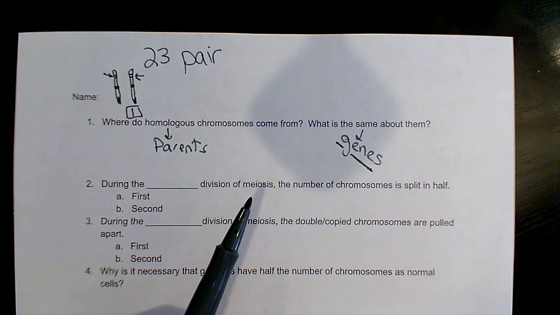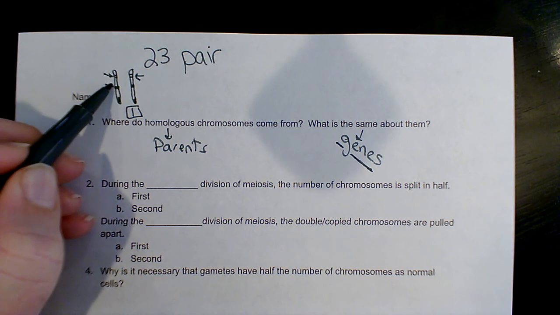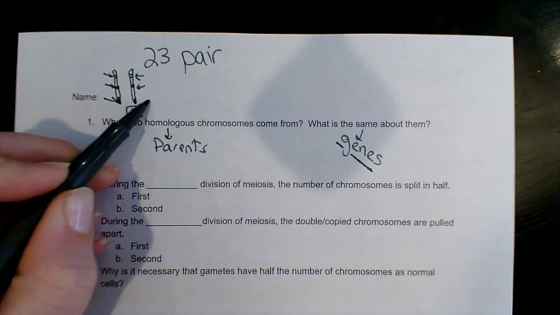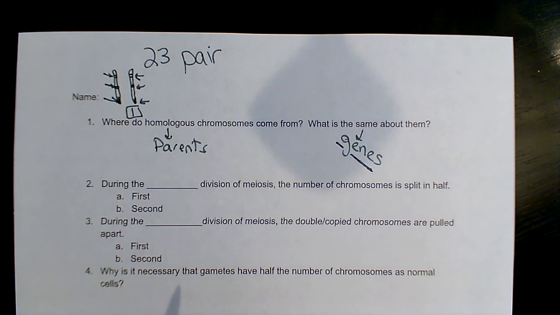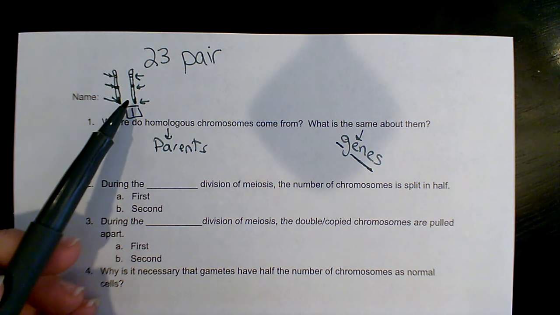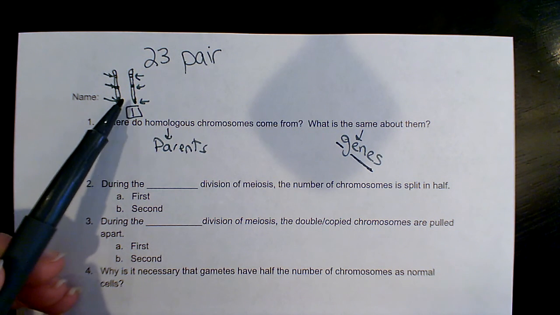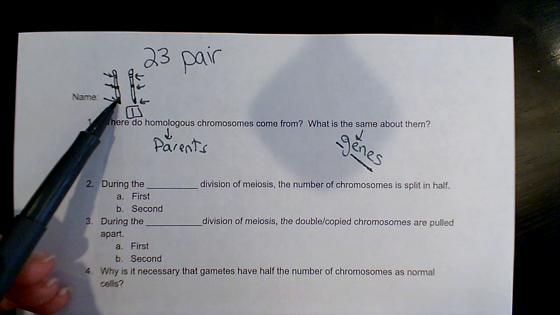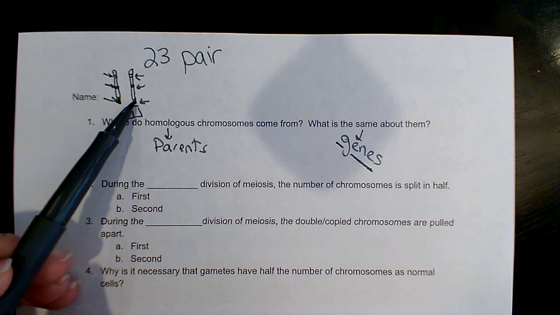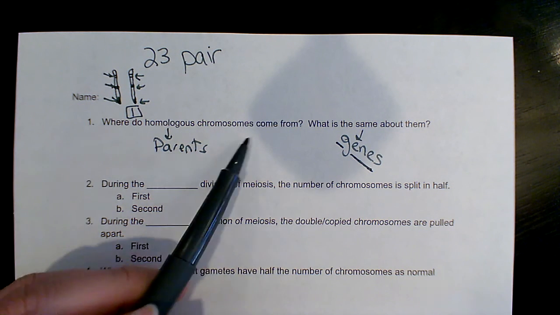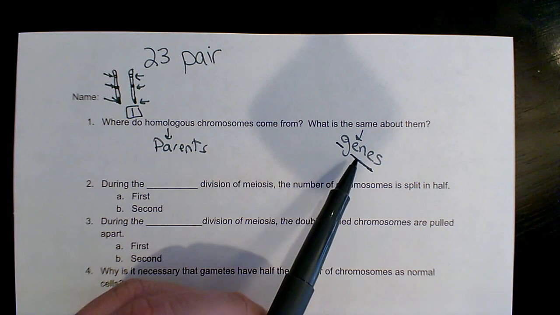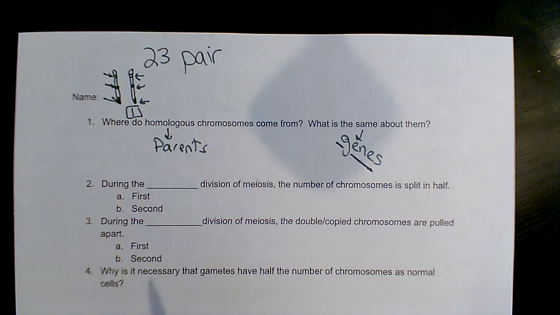Or if this was a pea plant, maybe they both have information about height or color. Remember, they have the same genes, not necessarily the same alleles, right? So if we go back to the peas example, if this is the gene for height, this one could be the tall allele, and this one could be the short allele, but they have the same gene. So they come from the parents of the organism, and they have the same genes in the same places.